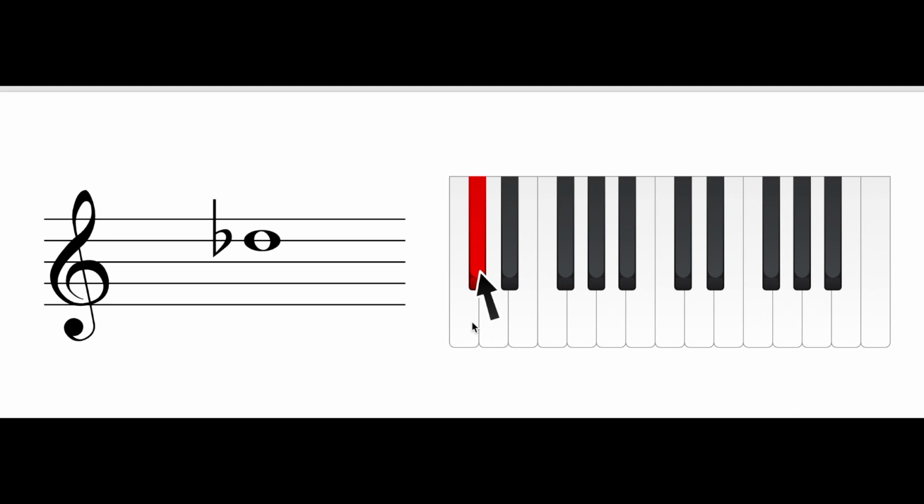So we have all the natural notes, C, D, E, F, G, A, B, and we have the sharp/flat notes, which we could say either way: D flat, E flat, G flat, A flat, B flat, or C sharp, D sharp, F sharp, G sharp, and A sharp. You don't have to memorize that, just know how many notes there are in an octave and how many letter names there are.